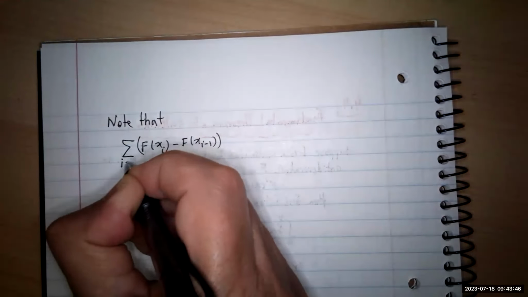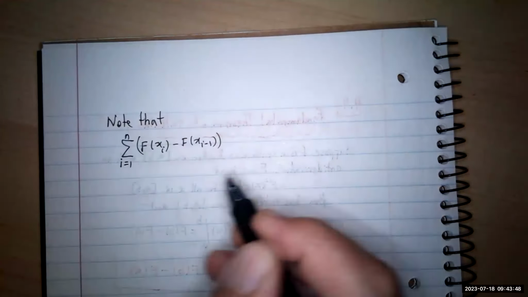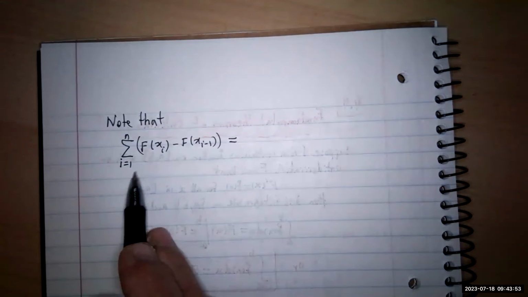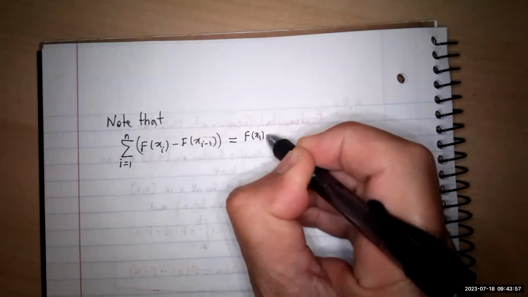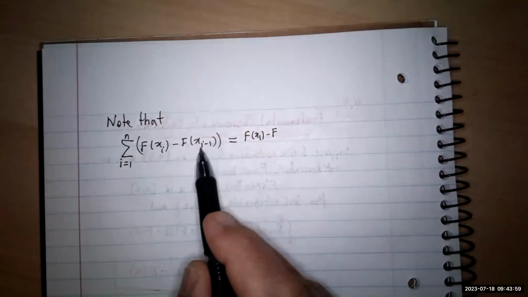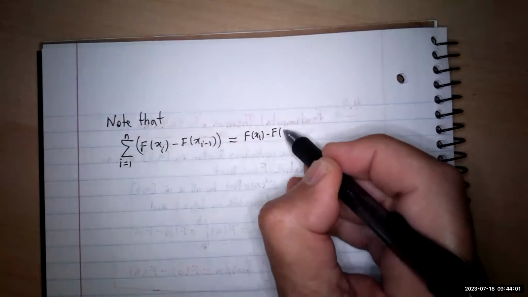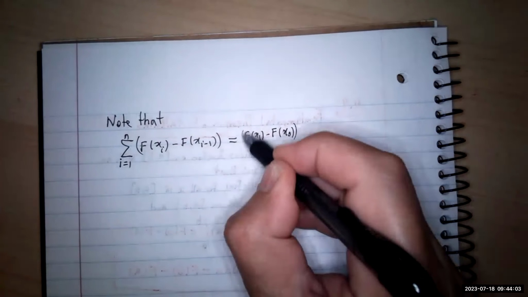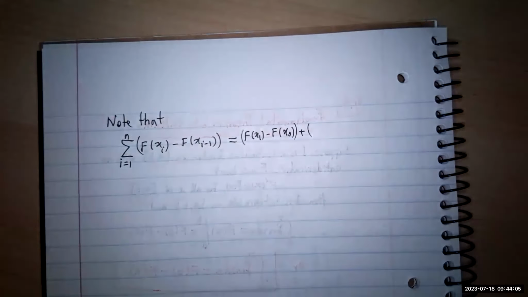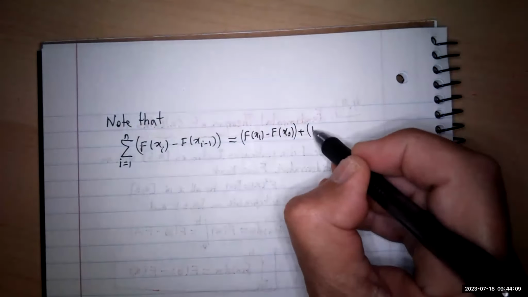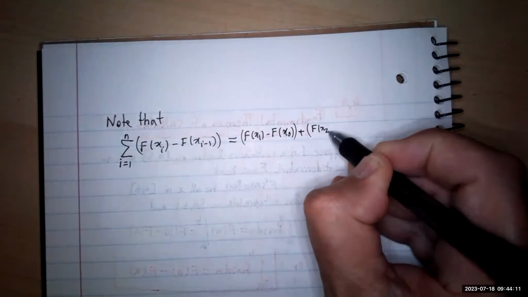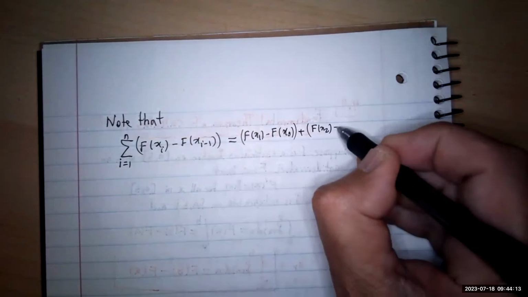Sum over i from 1 to n. Substitute. If you put i equal to 1, you get f of x1 minus f of x0. That's the first one, plus, if you put i equal to 2, that gives you f of x2 minus f of x1.